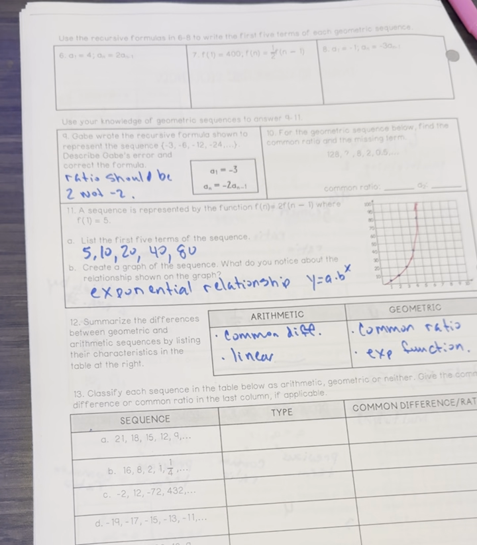So that leaves you 6 through 8, 10, and number 13 to finish up.